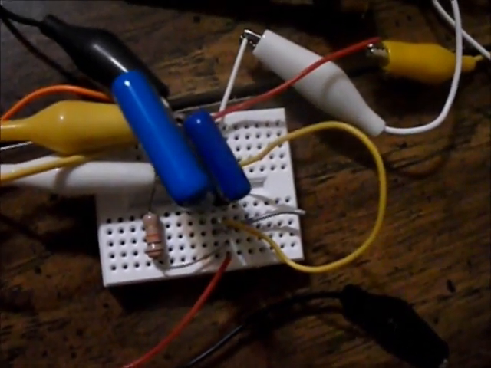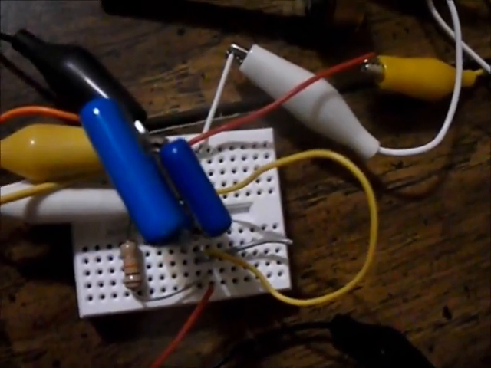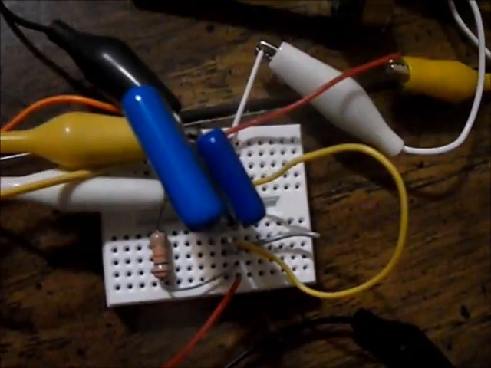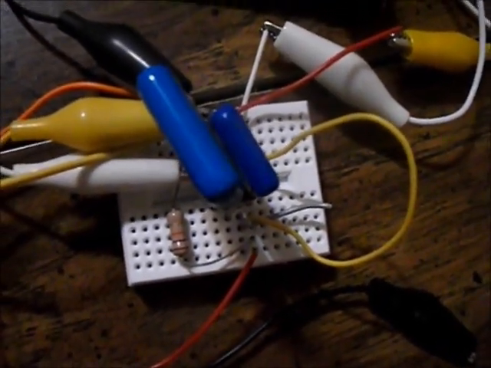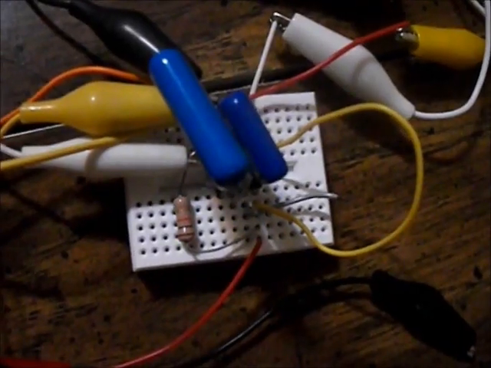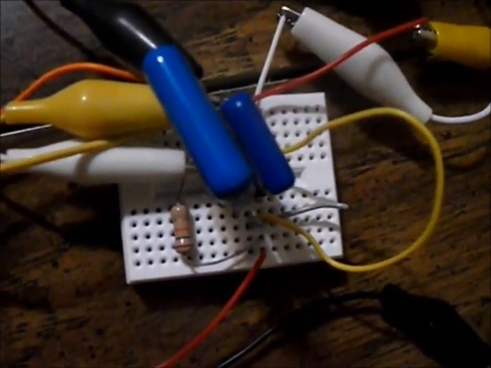Here is my 567 IC breadboarded circuit that generates square waves. This 567 IC circuit is the first circuit used for the input on my digital ring modulator.